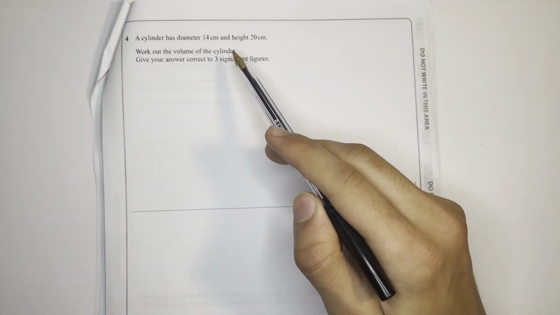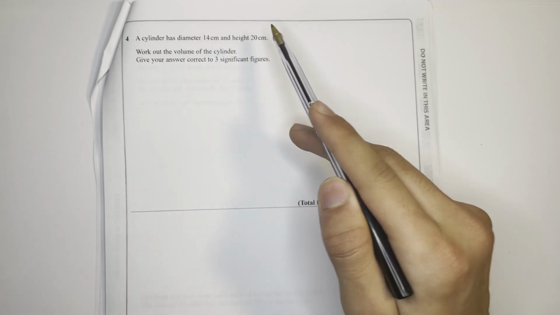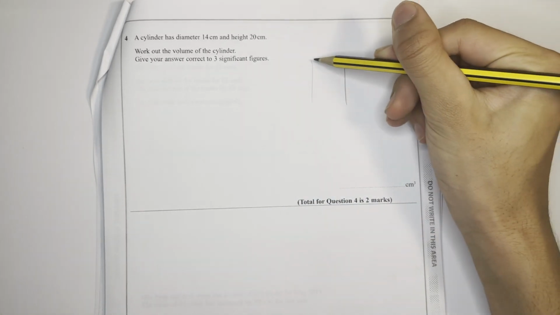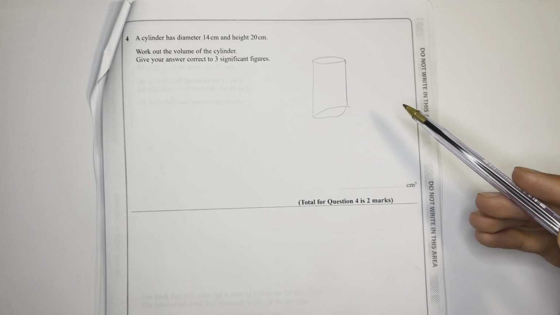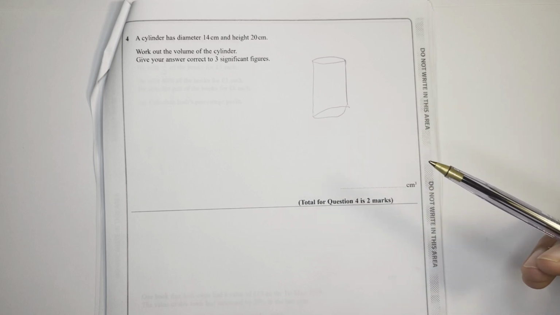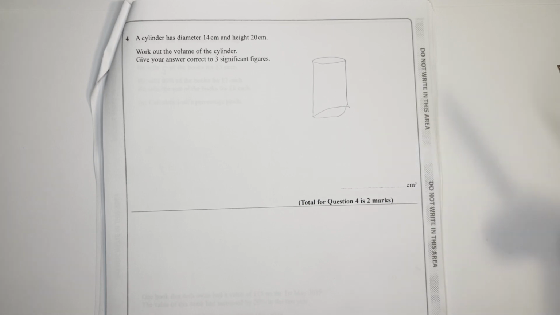Question 4 asks us to find the volume of the cylinder which we're given the diameter and height for. Whenever I see a volumes question, I always find it easiest, regardless of how simple it is, to draw out a very, very quick sketch just to help me get an idea of how it's going to look. Even if it's just a bad sketch, it doesn't matter because it's only to help me understand it. However, it also helps the examiner and shows them that you have some idea of what you're talking about.